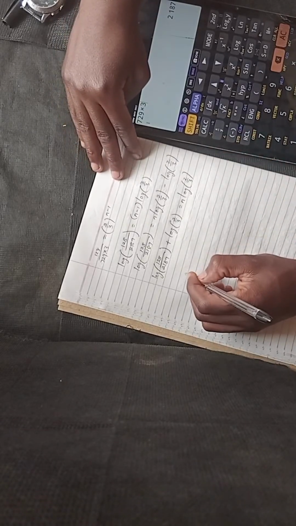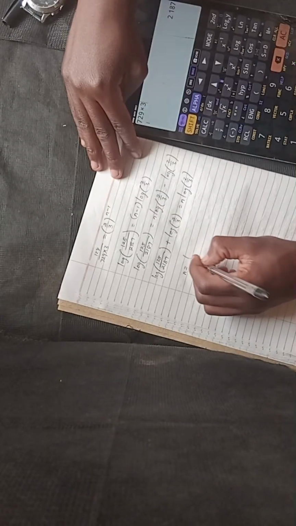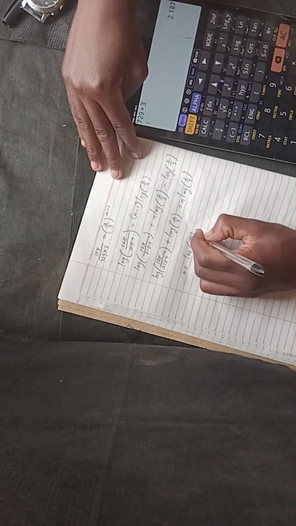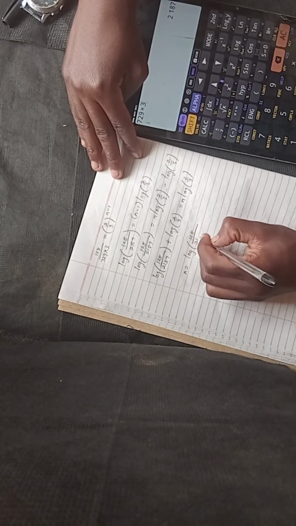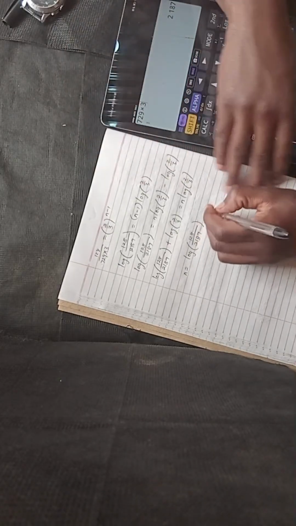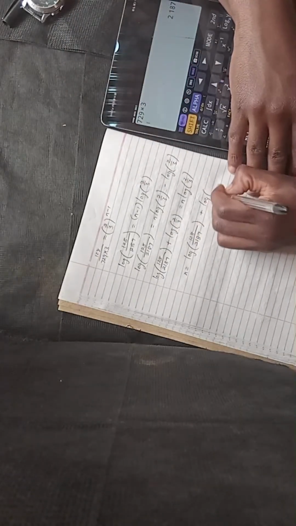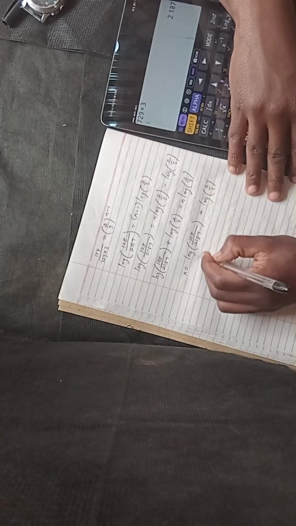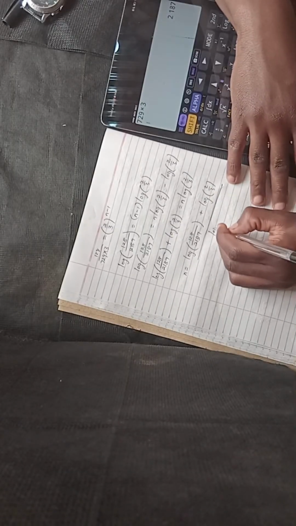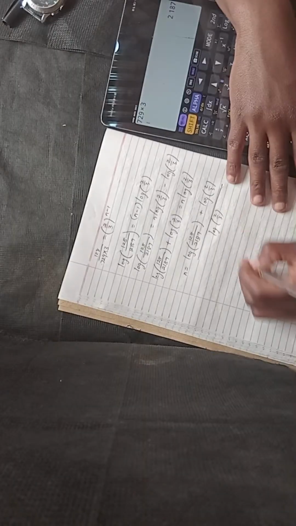We're going to have n is equal to the log of 128 divided by 2187 plus the log of 2 over 3, all divided by log of 2 over 3. Therefore, n is equal to that.